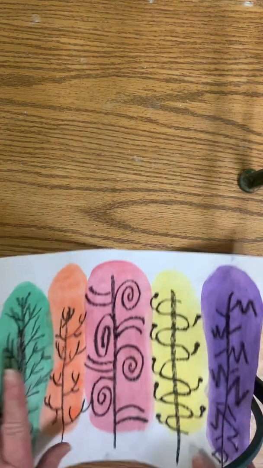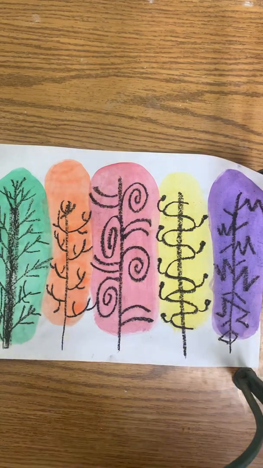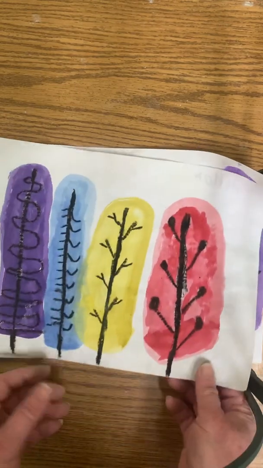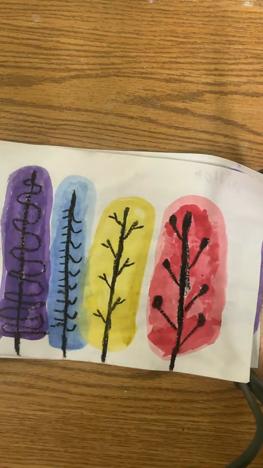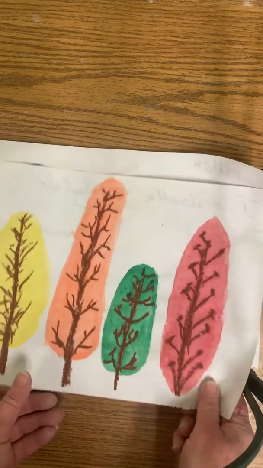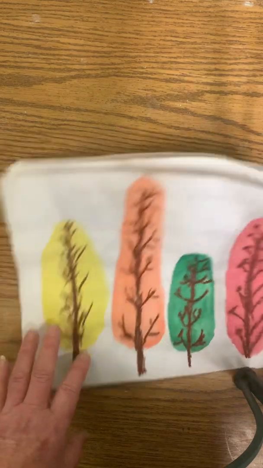Here is an example of one with color. I like that one. An actual 5th grader in my class painted that one. This one is pretty neat. I like that one. And this is another 5th grade student that created a tree like so. So I hope you have fun with it.